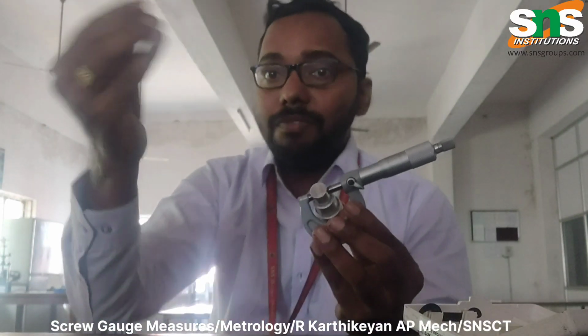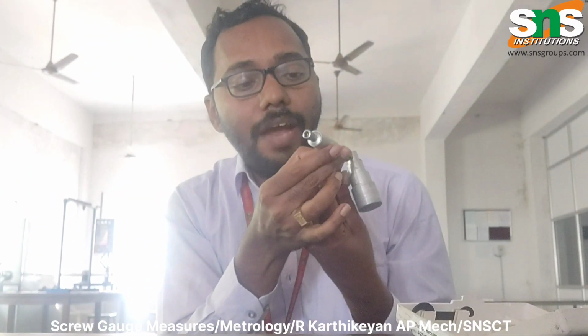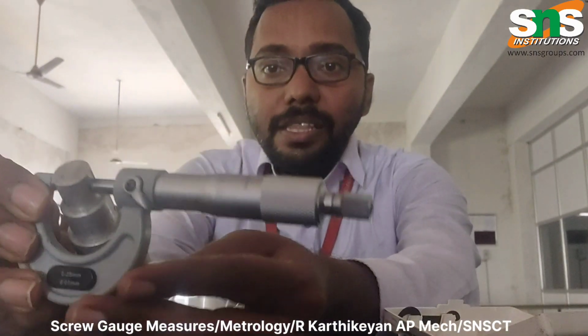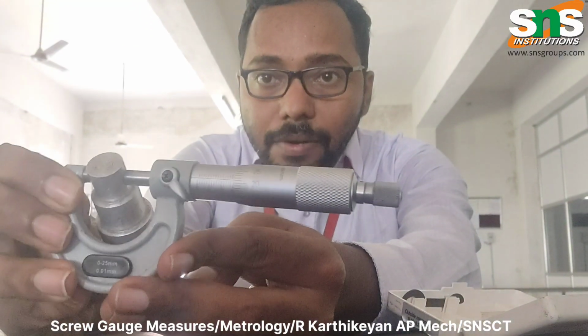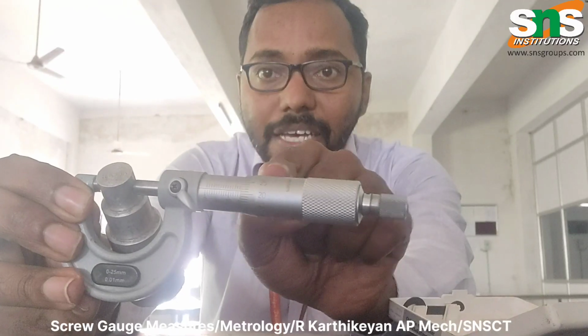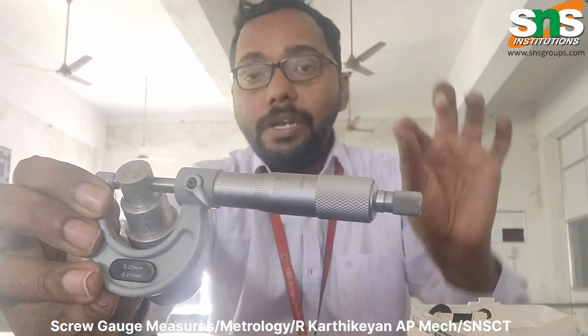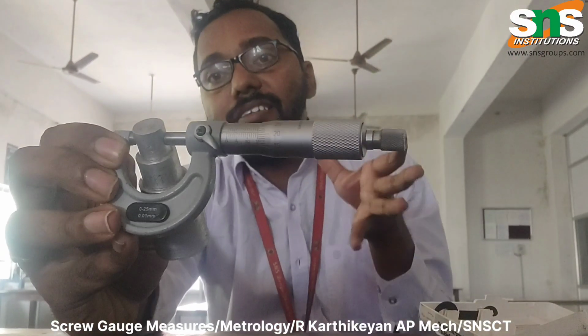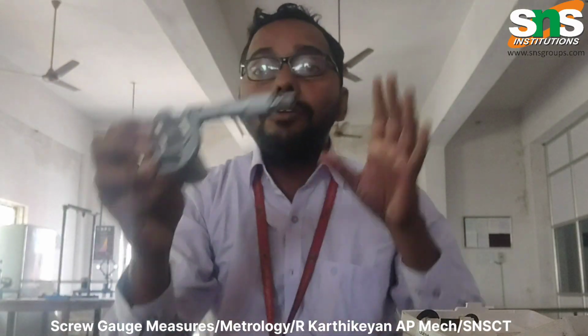Then the coincidence is very important. On the pitch scale, the straight line that coincides with the scale shows the value 22. Please see the coincidence value, 22. The straight line is directly connected with the number 22. So that value will be 22, and 22 is multiplied by 0.01 mm, giving 0.22 mm. This is our pitch scale value.